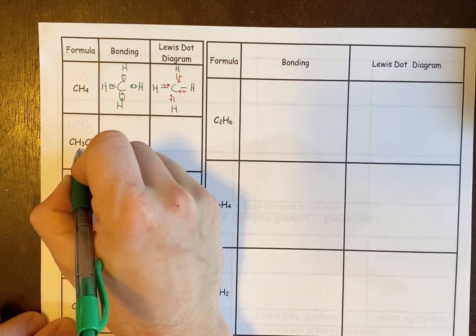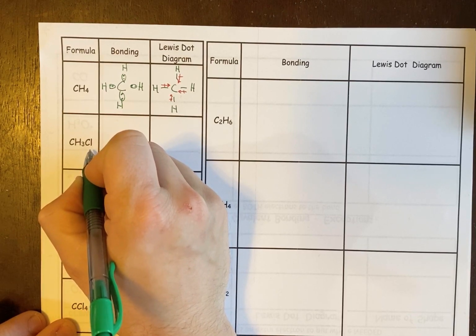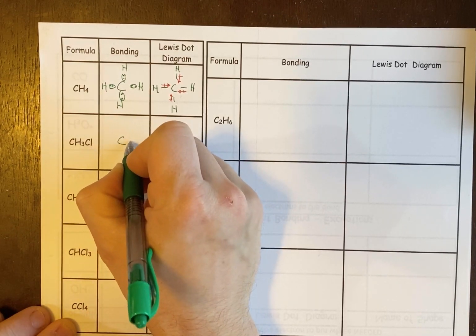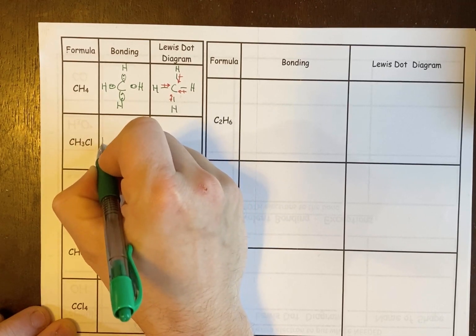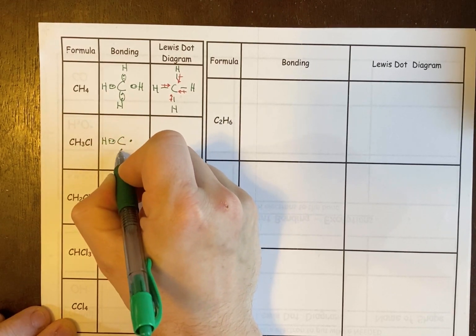So the next one is CH3 with a Cl. A lot of students have trouble drawing this one. So I'm going to start by just drawing what I know. I know it has 3 H's. So I'm going to put my 3 H's in.